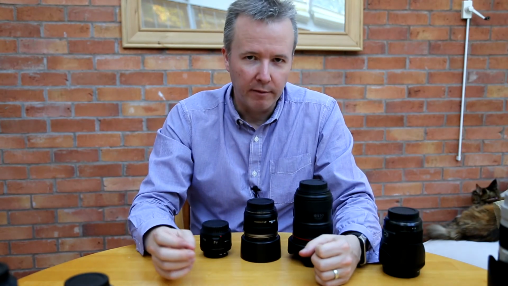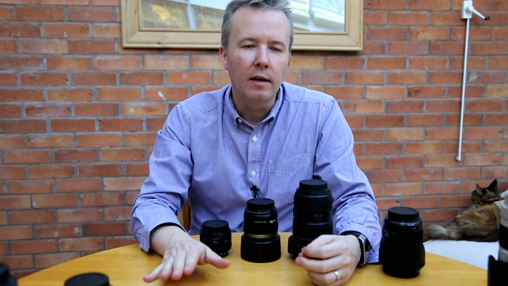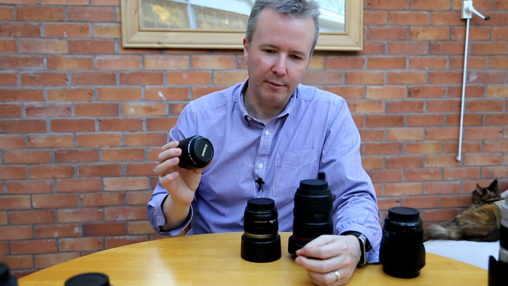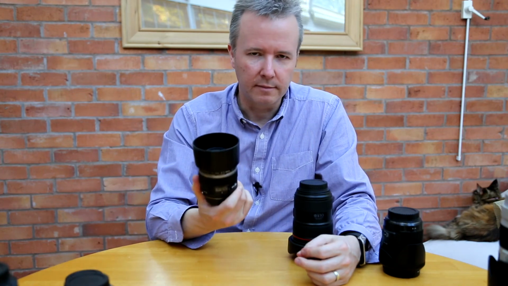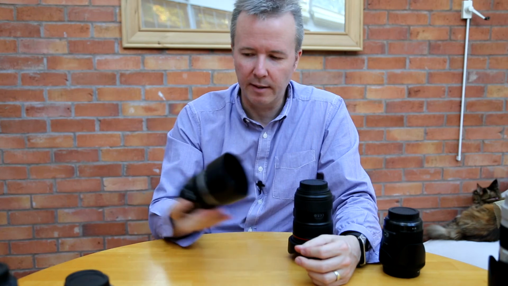So just to recap then, if I was starting over again in photography, the lenses that I would purchase and the order that I would purchase them in, I would get myself an inexpensive 50mm lens, a nice quality 85mm prime.